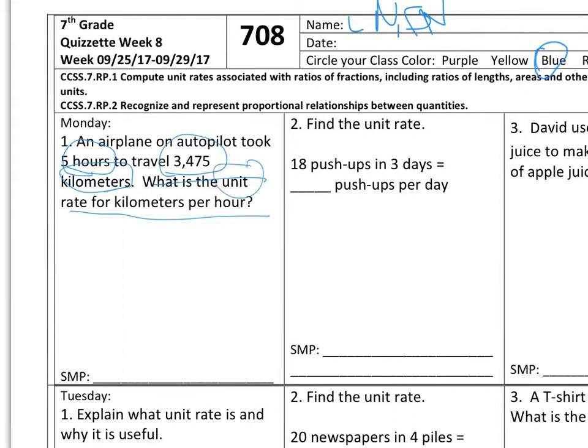Unit rate is one of our key terms. We took notes on this last week on page 12. So please make sure that when you have a question that involves unit rate, that you are following the instructions specified on Math Notes page 12.